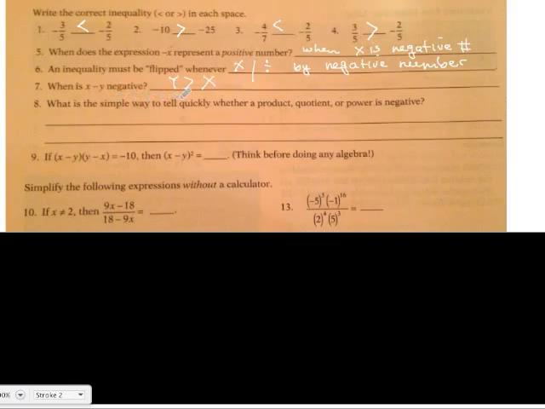What is a simple way to tell quickly whether a product, quotient, or power is negative? When the number of negatives in the term is odd, the result is negative.